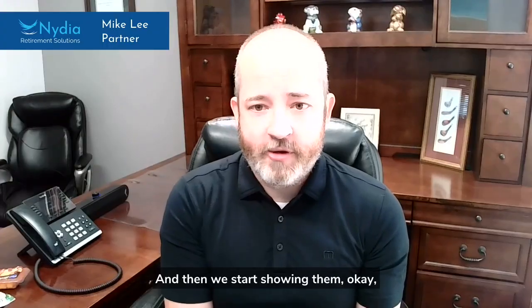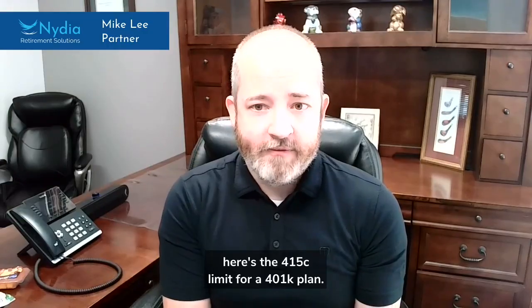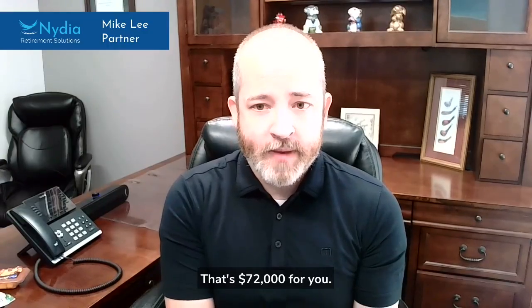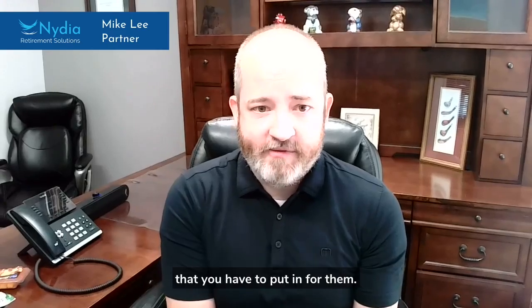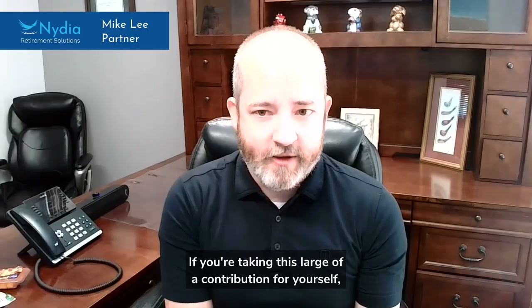And then we start showing them, okay, here's the 415(c) limit for a 401(k) plan. If you only had that, here's the maximum that you can put in. That's $72,000 for you. And then here are the applicable employee costs that you have to put in for them if you're taking this large of a contribution for yourself.